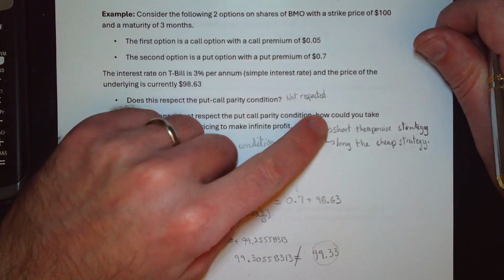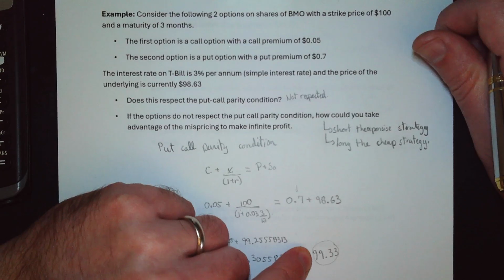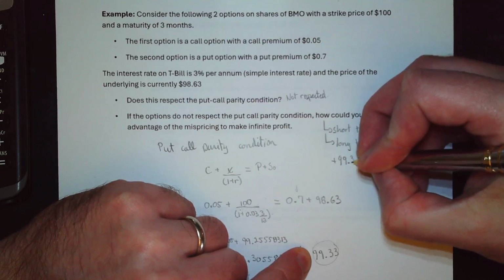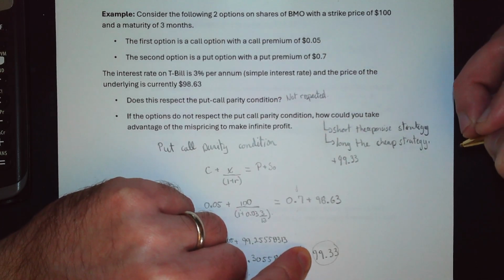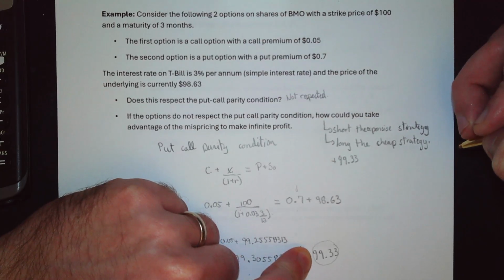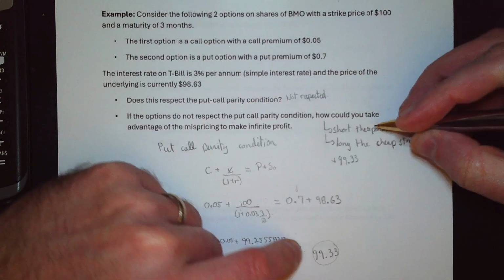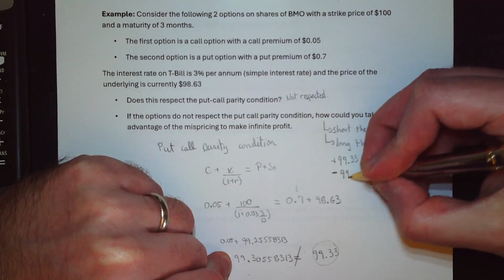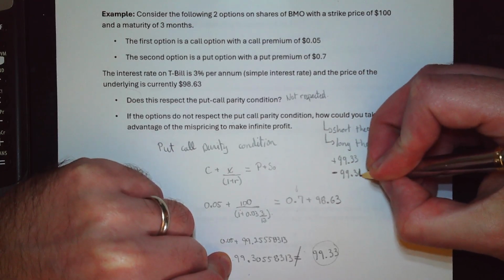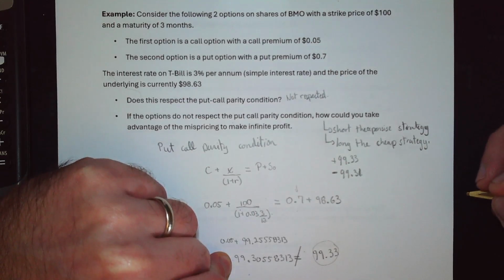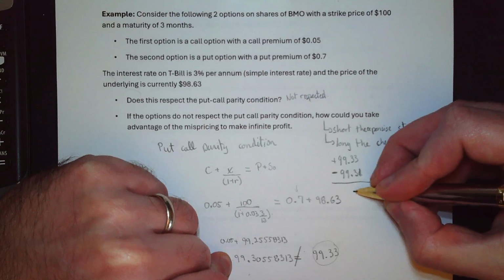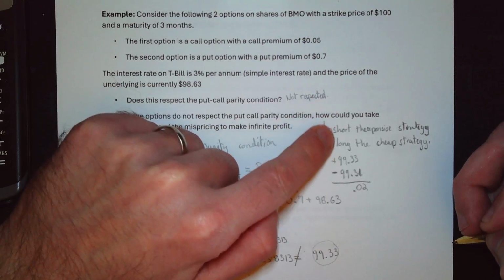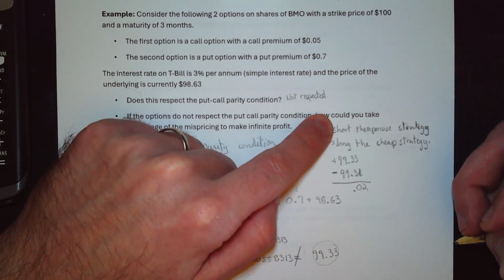But today, I went short the expensive strategy. So if I go short the expensive strategy, I make that money right away, right? I sell that to someone. So I get $99.33 today. But I went long the cheap strategy, so I needed to pay to buy the cheap strategy. And I needed to pay $99.31. So I made 2 cents today. I make 2 cents today every time I go long one strategy and short the other strategy.